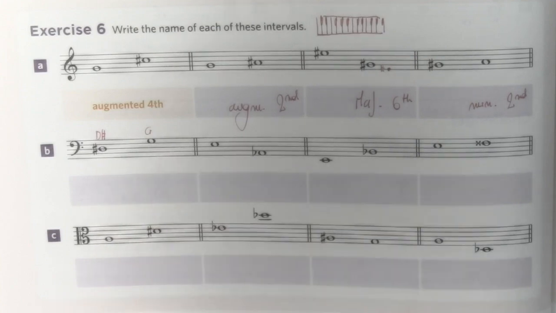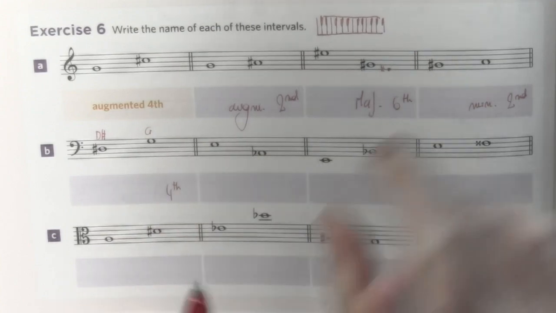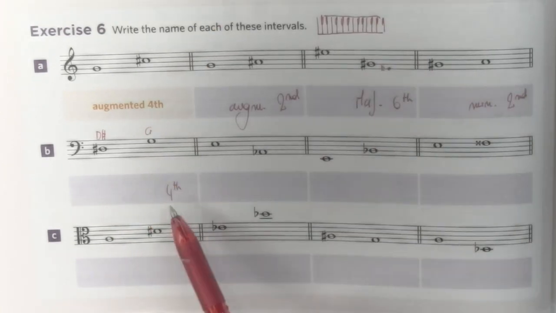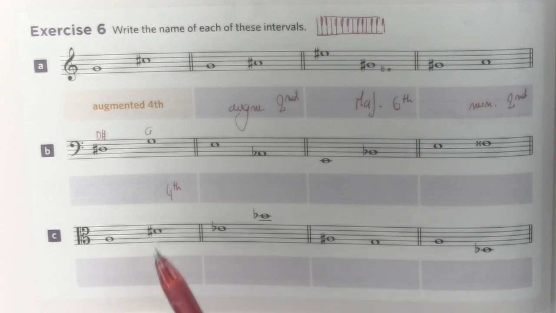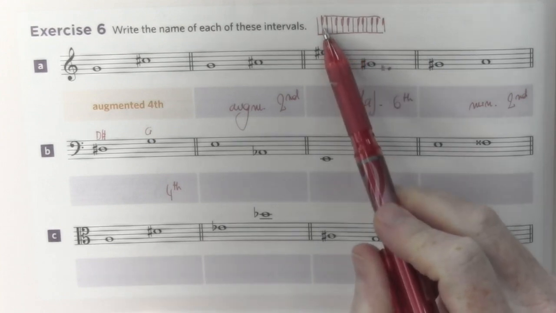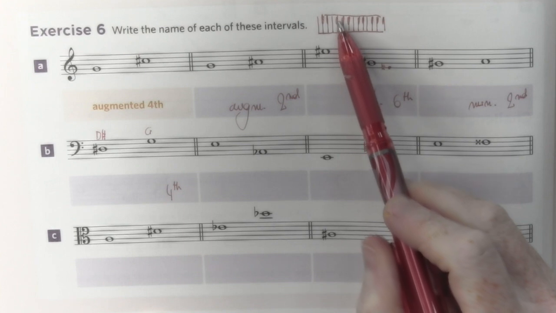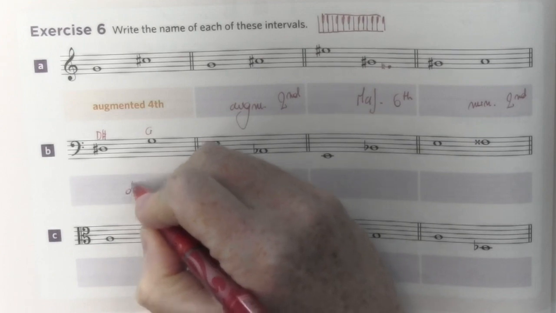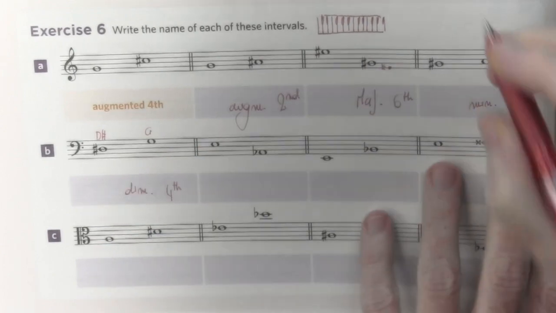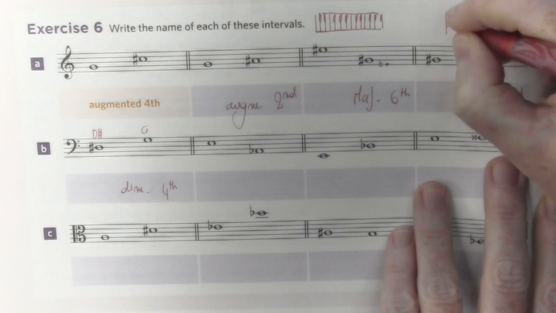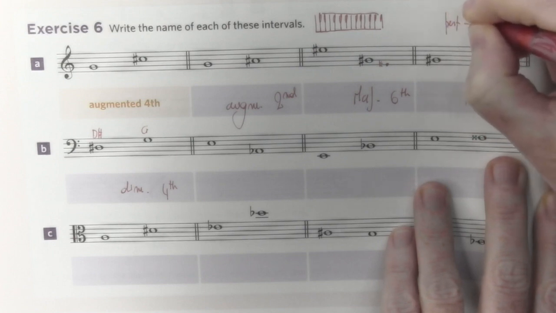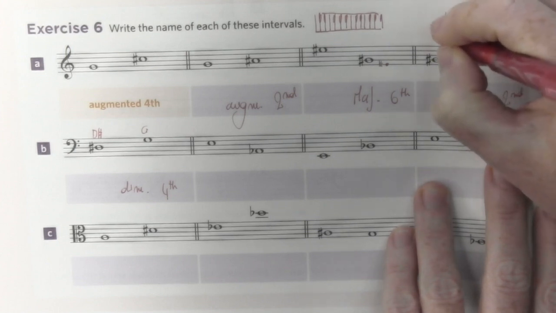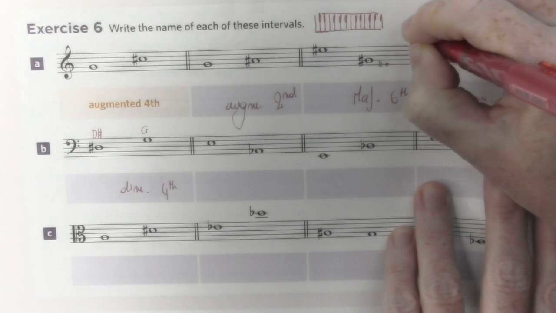So, Re Sol is a fourth. Why do I say that? Because I count Re, Mi, Fa, Sol. Now, a perfect fourth has 2.5 tones. So from D sharp, 1 and 2, not the half. So instead of perfect, it's diminished. Because, let's write it here again, a perfect interval plus 1 semitone is augmented. Minus 1 semitone is diminished.